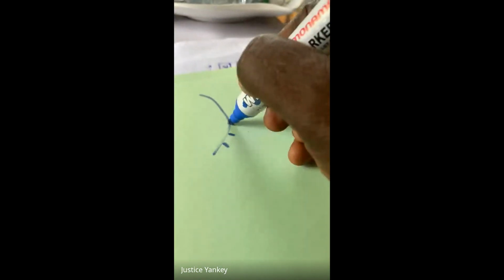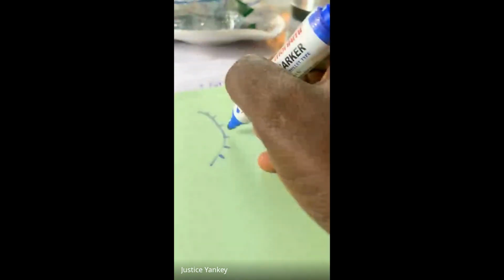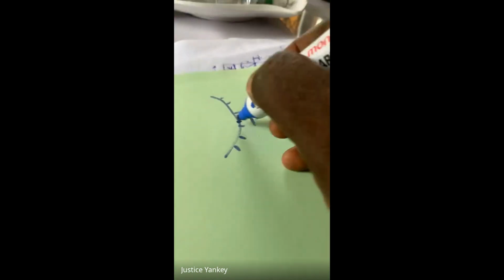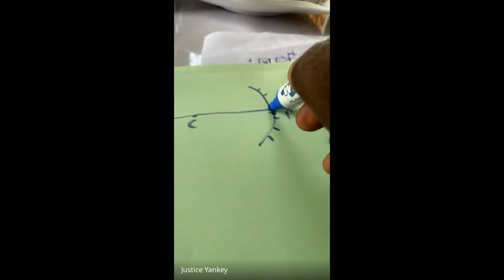And this ray is called the parallel ray. So suppose this is the concave mirror, I'm drawing it on my paper. And this is the pole, and this is the center of curvature. Then this is the principal axis.